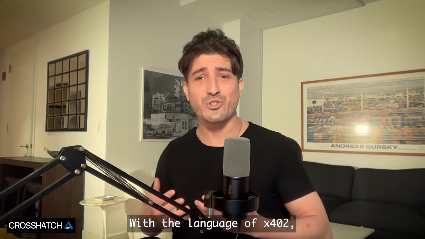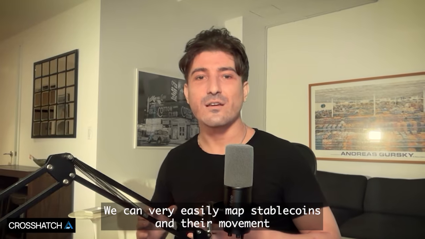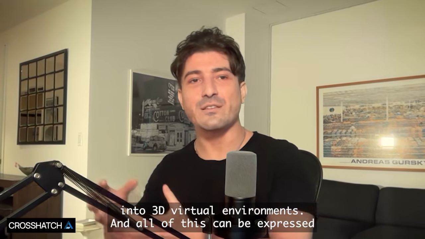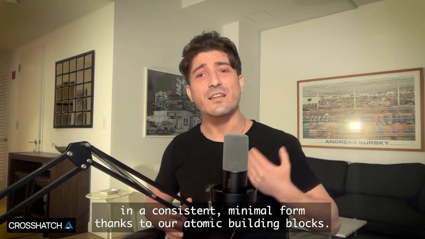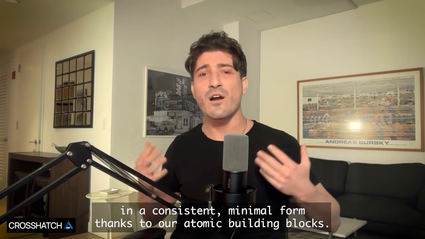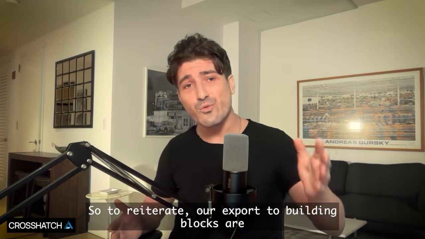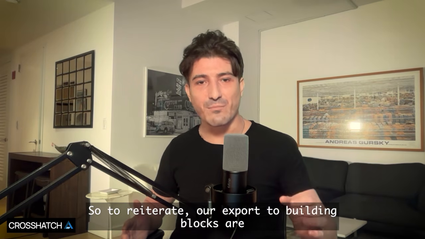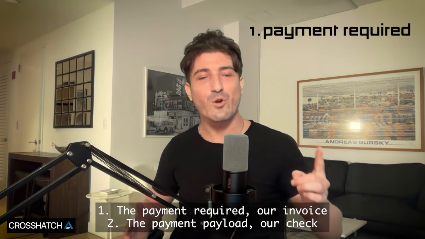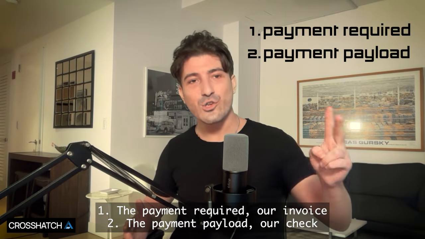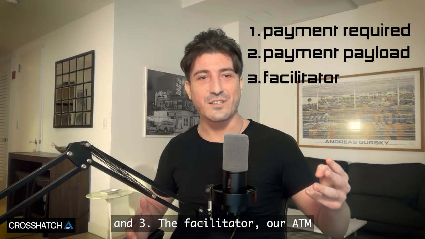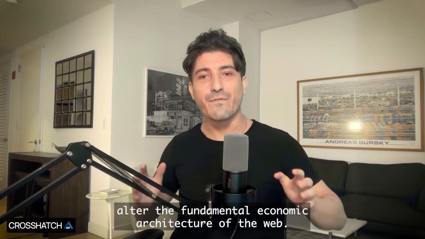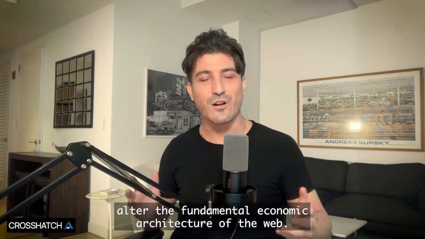With the language of x402, we can very easily map stablecoins and their movement into 3D virtual environments. And all of this can be expressed in a consistent and minimal form thanks to our atomic building blocks. So to reiterate, our x402 building blocks are 1. The payment required, our invoice. 2. The payment payload, our check. And 3. The facilitator, our ATM. These building blocks alter the fundamental economic architecture of the web.